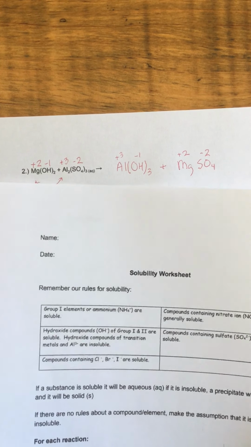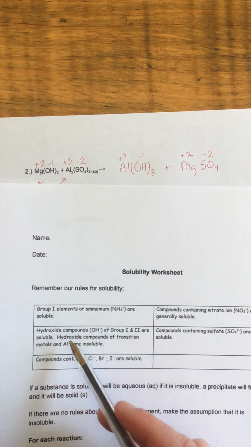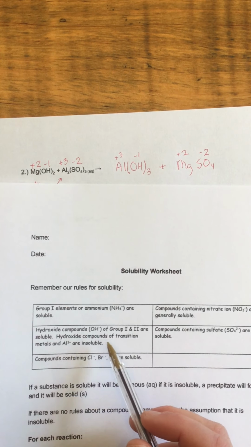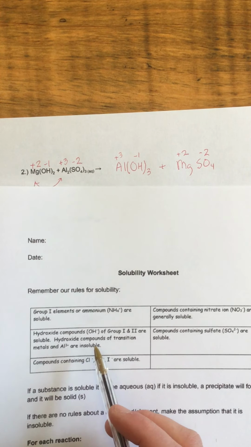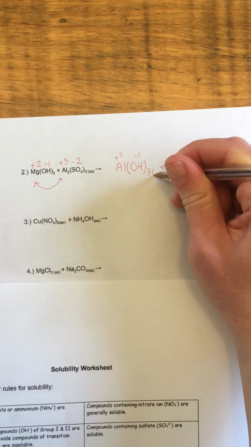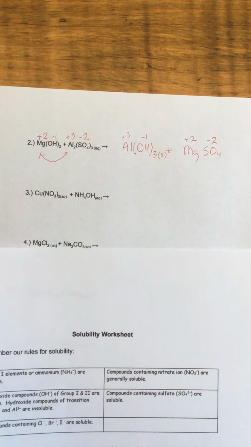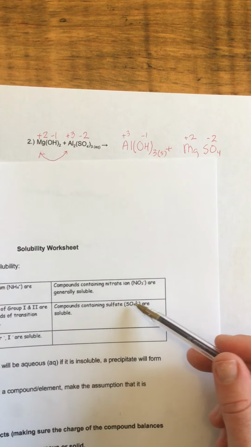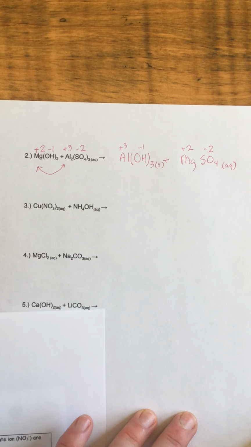So back to our solubility rules to do part B, I need to find any rules about aluminum or hydroxide. Hydroxide compounds, it says, of group 1 and 2 are soluble. However, hydroxide compounds of transition metals and aluminum are insoluble. So that would tell us that this is a solid product. Magnesium and sulfate, I can see here there's a rule about sulfate that says they are soluble. So that would be aqueous. Now the only part I have left is balancing the equation.